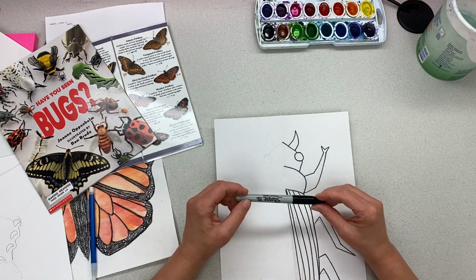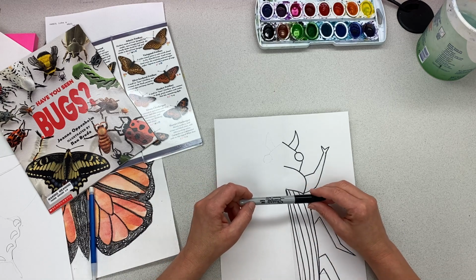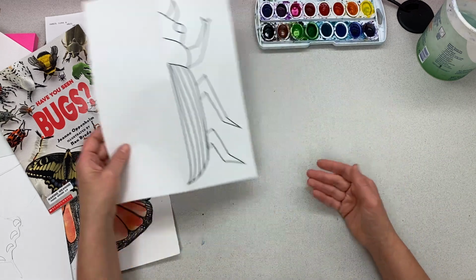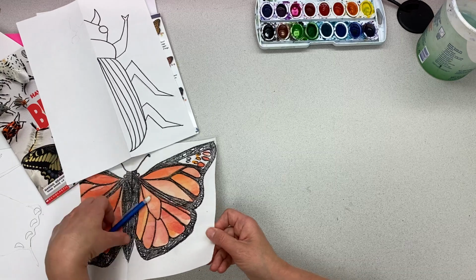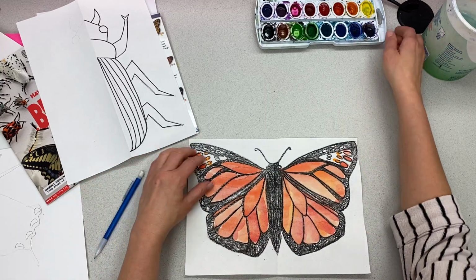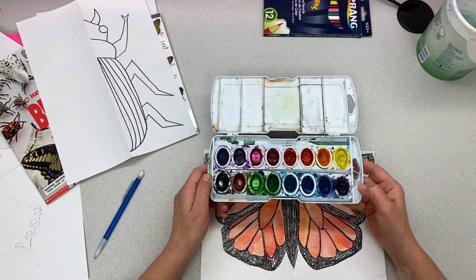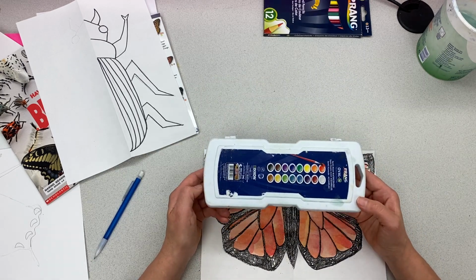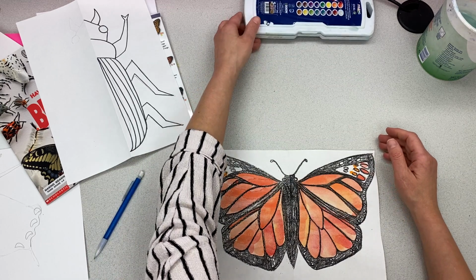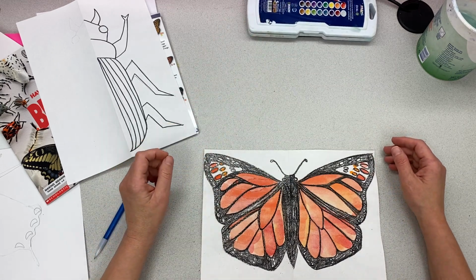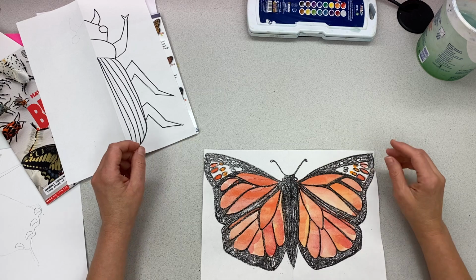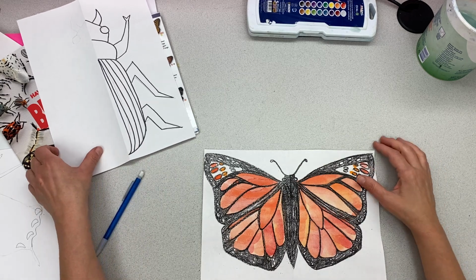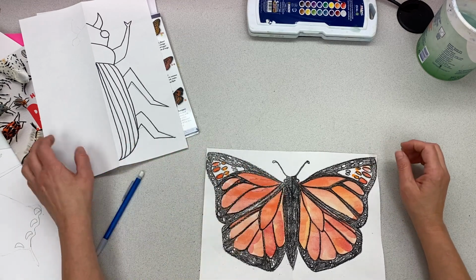When you're done with your picture, you can look at the colors that are on your beetle and your butterfly, and you can watercolor them in with watercolor paints. You can also use crayons if you like, or you can use colored pencil. I prefer not to use markers because you're not going to get enough colors in markers. There's not enough range of markers. And then go ahead and leave it until next time.